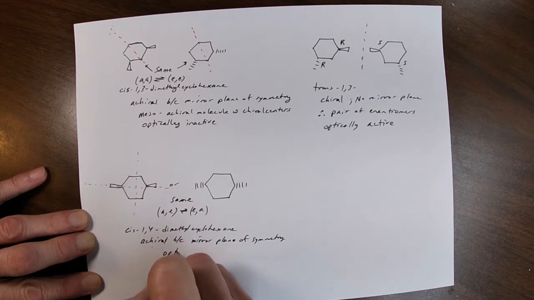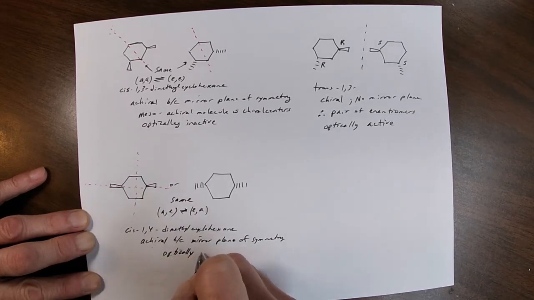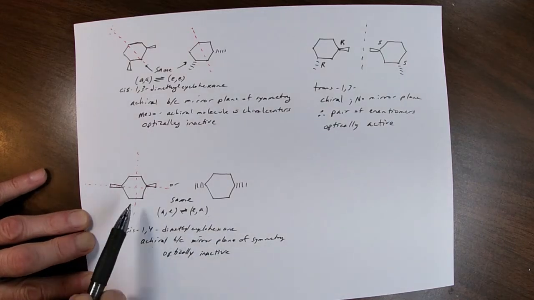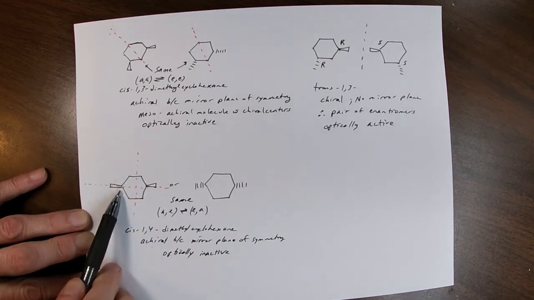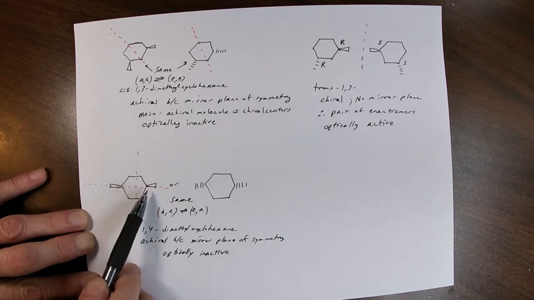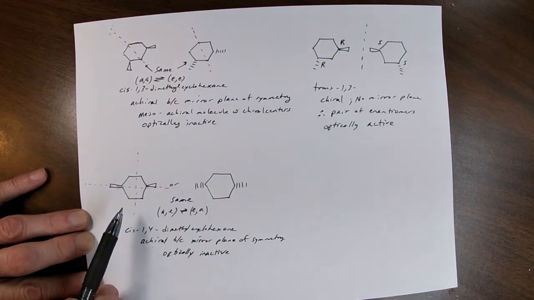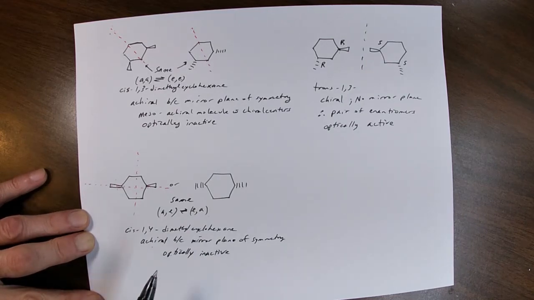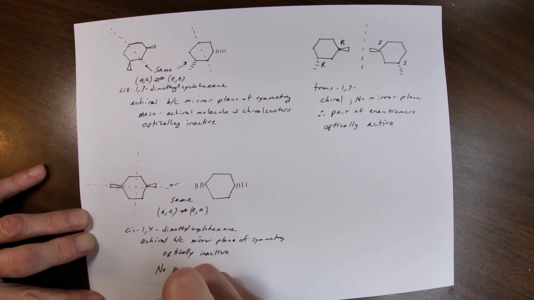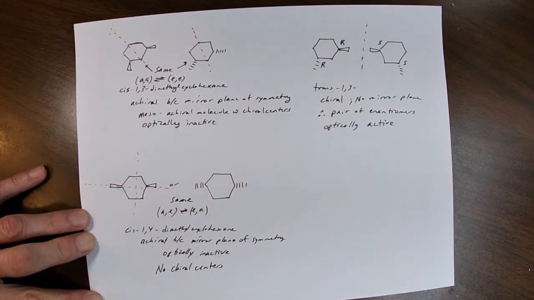And it is optically inactive. Notice, this is not a chiral center. This arm is exactly the same as this arm. So I don't have a chiral center, so I really don't want to call this a meso compound, because a meso compound is an achiral molecule with chiral centers. Notice that there are no chiral centers at all on this molecule.